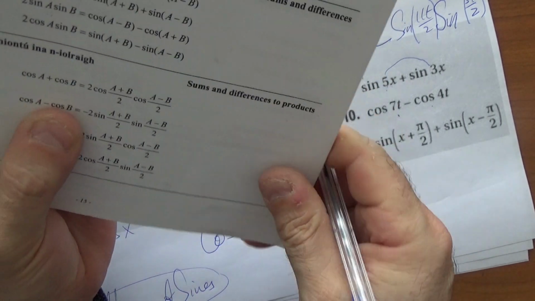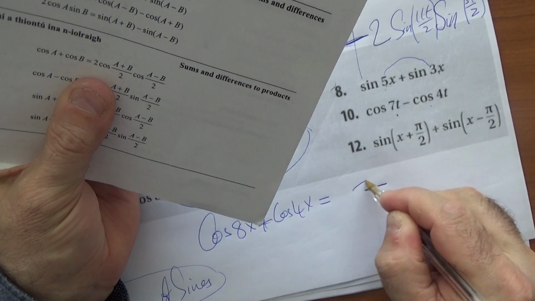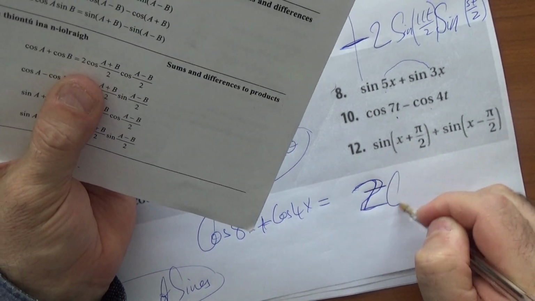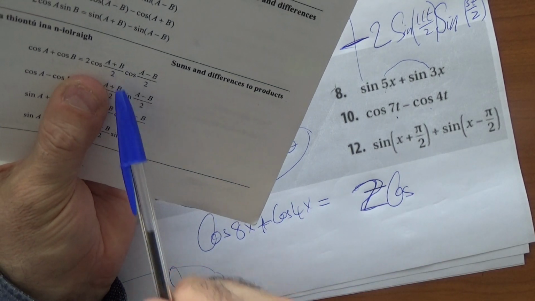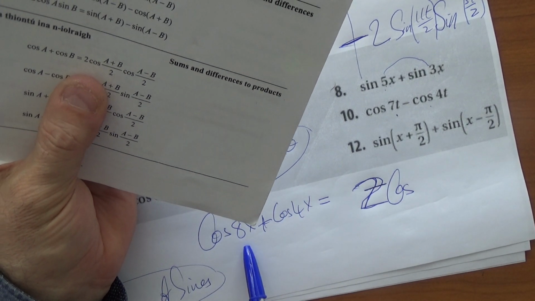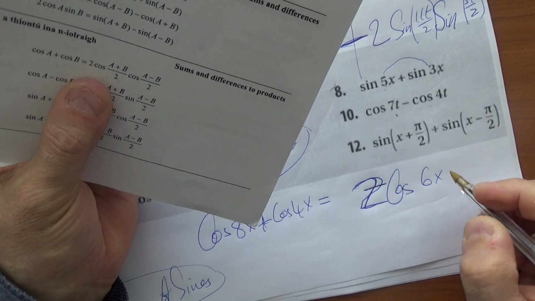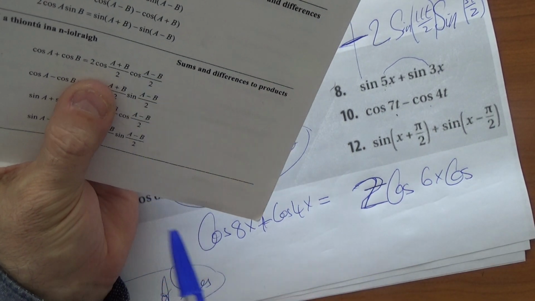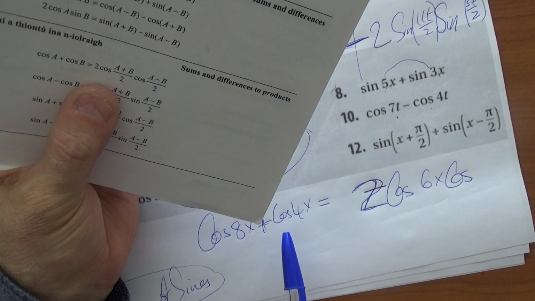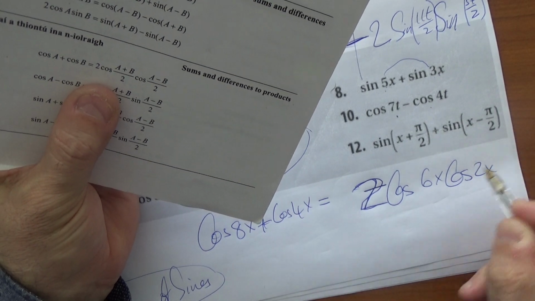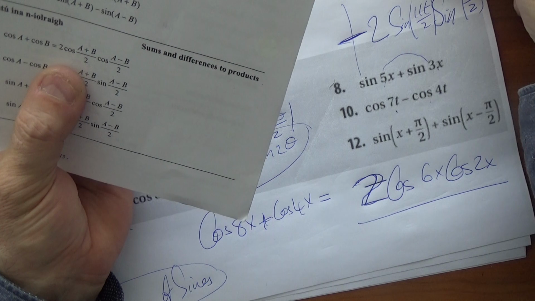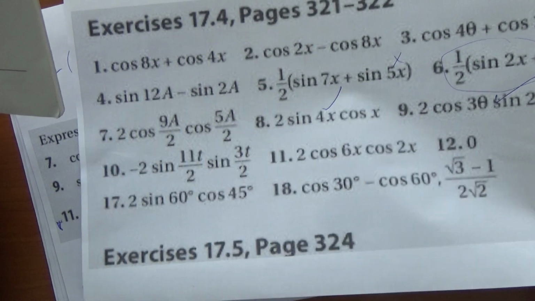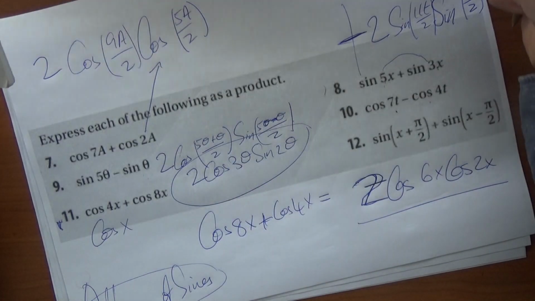Sum of cosines. We move over here, and then we explicitly break out the steps: write down your double, write down that cos, deal with the sum over 2, 12 over 2 is 6x. Deal with this cosine, write it down before we even worry about dealing with this. 8 take 4 is 4, 4 over 2 is 2x, and we're done. Okay, that was number 11. Double cos 6x cos 2x, cool.